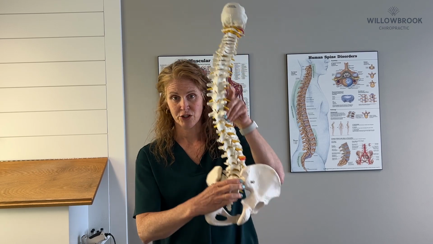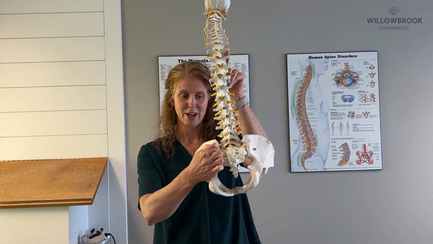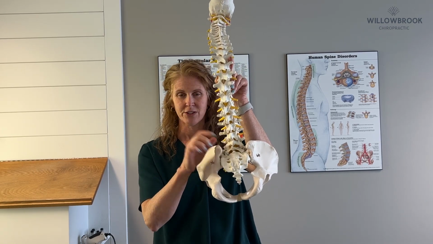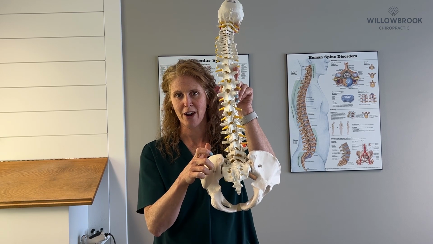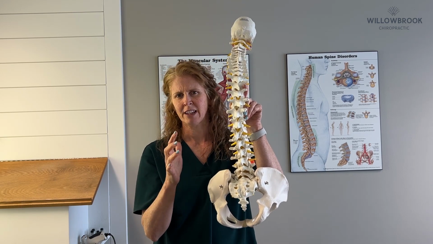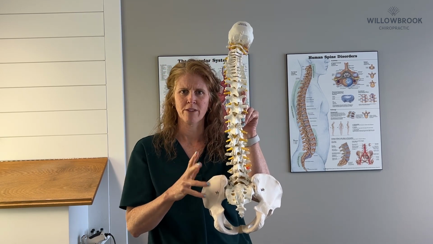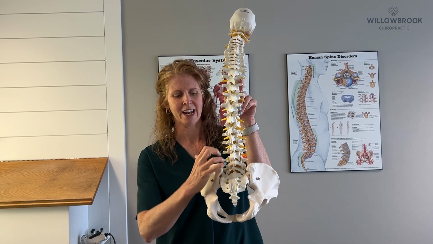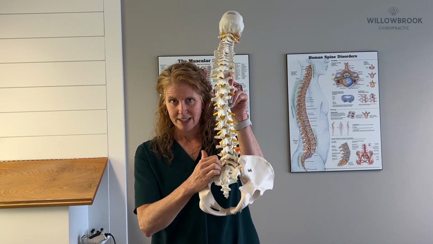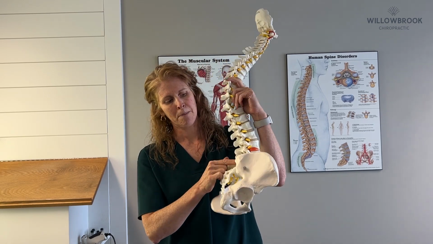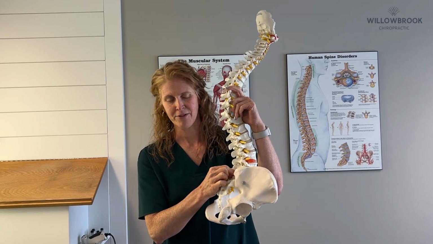The sacroiliac joint is the joint formed between the sacrum and the pelvis. There's a very small amount of movement there, but sometimes when patients come in and they say, oh, my hips feel misaligned, or I've got one leg longer than the other, I'm walking funny, it's often a dysfunction either at the sacroiliac joint or at the very bottom joint, the L5.